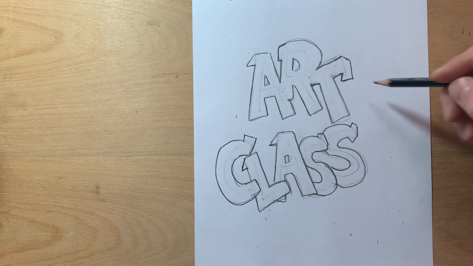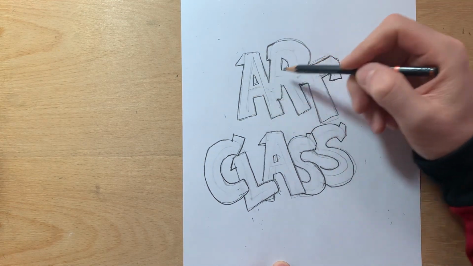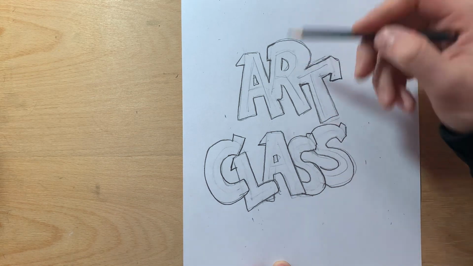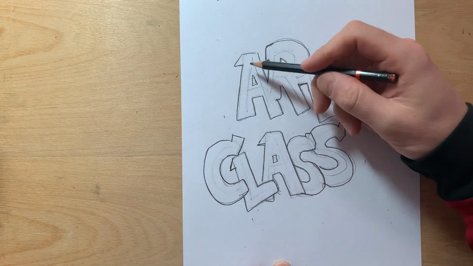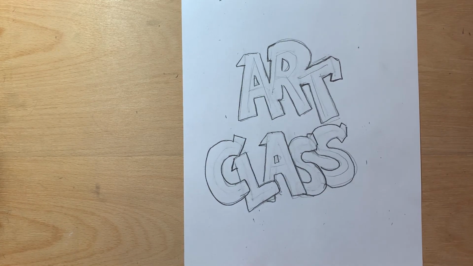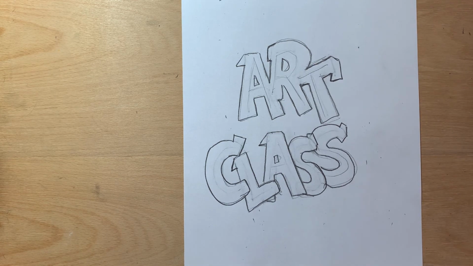And like I said, it's a pretty straightforward process. You draw your stick letters, make sure that they're angled, some are higher, some are lower, and then you just trace around each one of those letters, and that kind of fattens up that letter and gives it that nice big block letter feel.